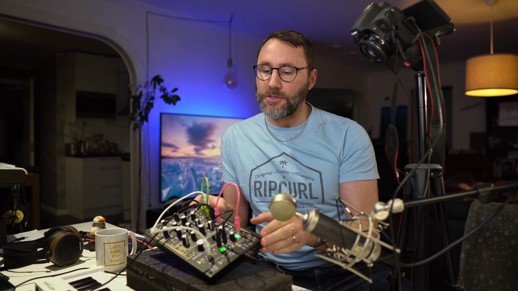Right, so that's basically how you hook up a modular or a semi-modular synth to Bitwig Studio and control it via the CV out. If you have any questions, please leave them in the comment section below.